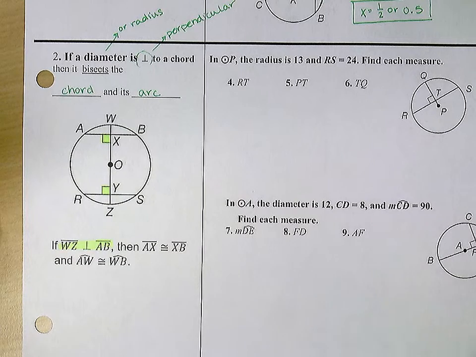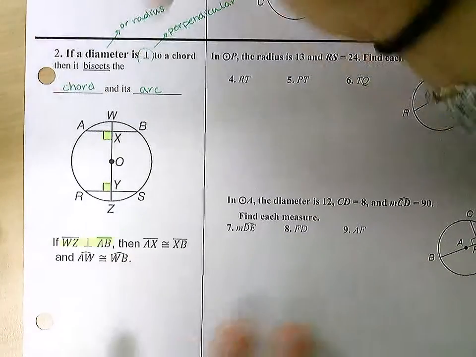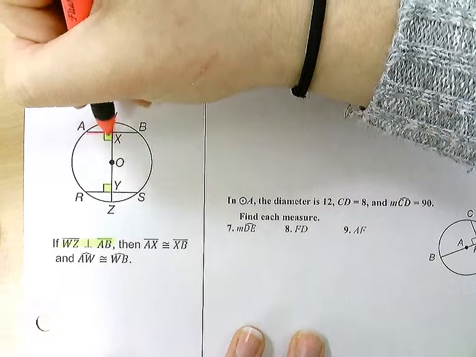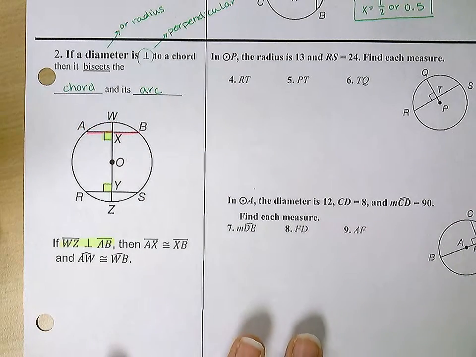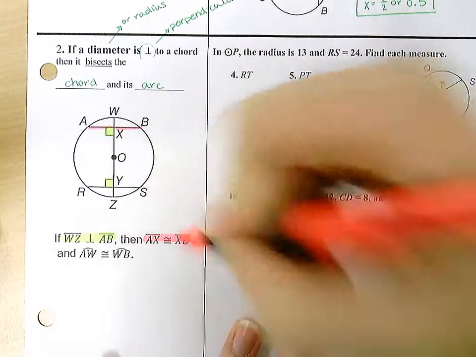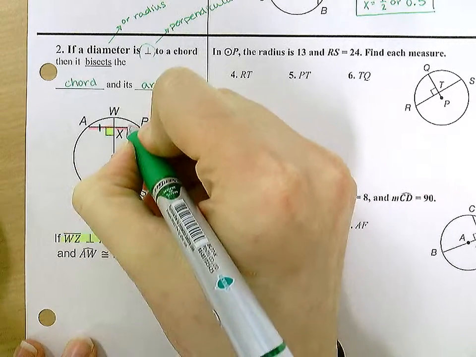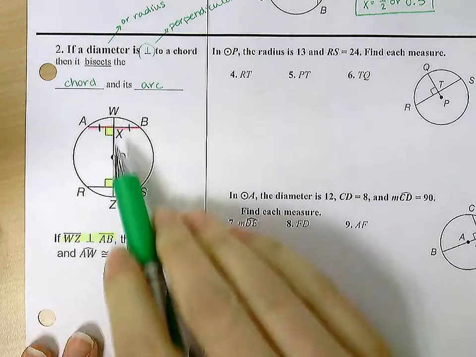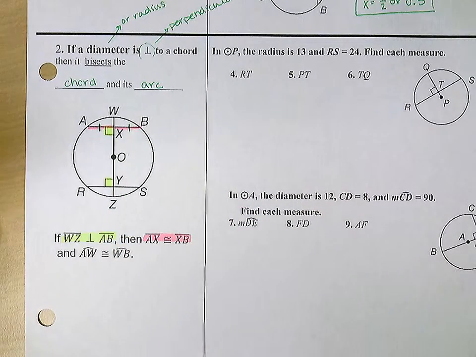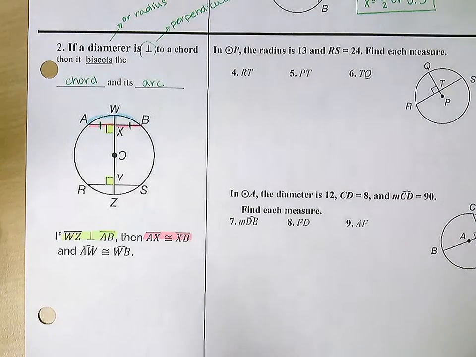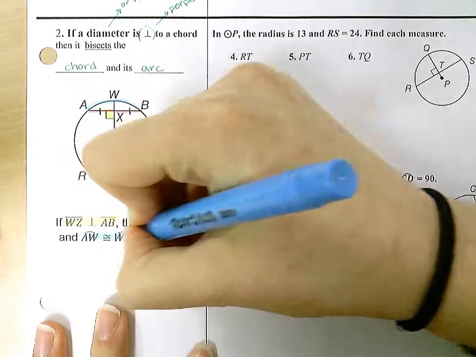Match up my colors here. Then I can say that that line WZ bisects AB. Okay, so we have AX is congruent to XB. Okay, so it splits it into two congruent pieces. It does the same thing with your arcs. Okay, so that means arc AW is congruent to arc WB. Okay, and that's what it says down here.